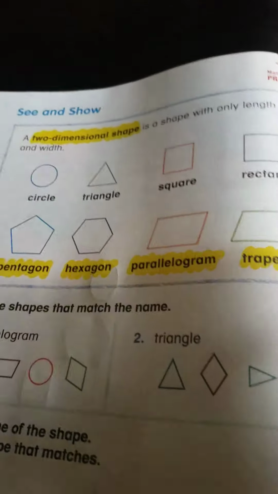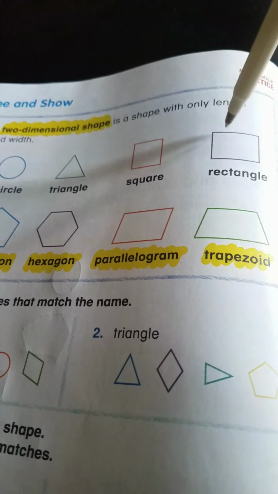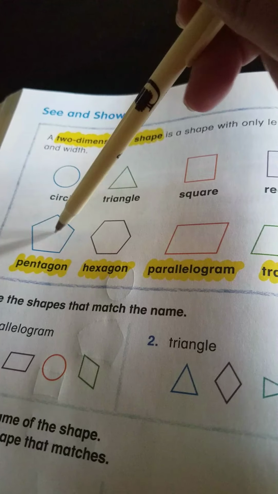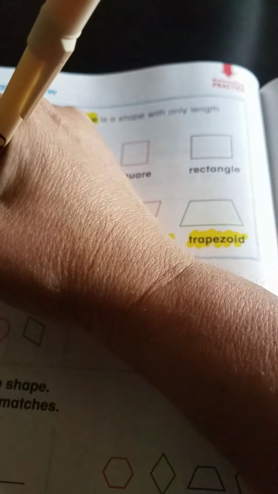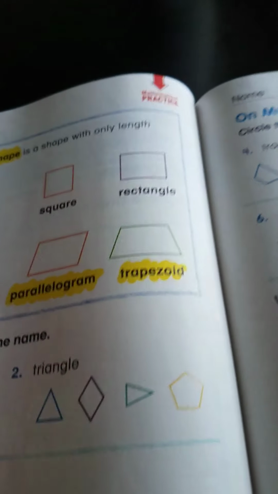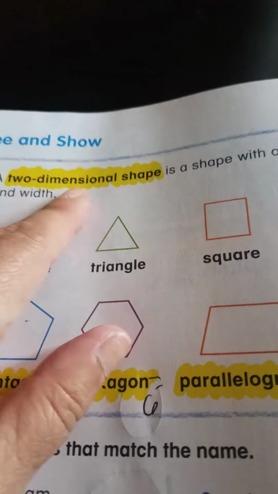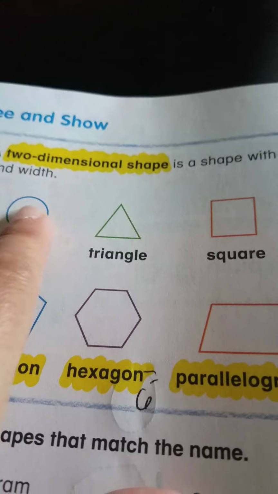All right, so you're going to need this. This is super important. Circle, triangle, square, rectangle, pentagon, that's 5 sides. So I'm going to put 5. This one is 6. Parallelogram and a trapezoid. So it says a two-dimensional shape is a shape with only length and width.